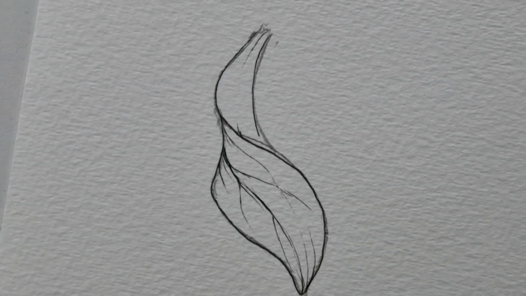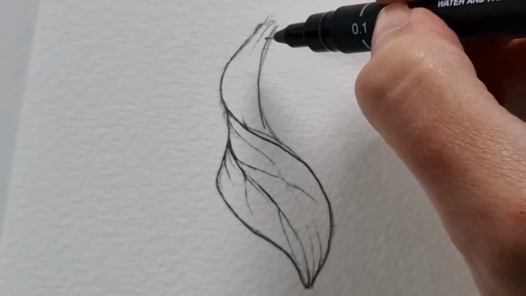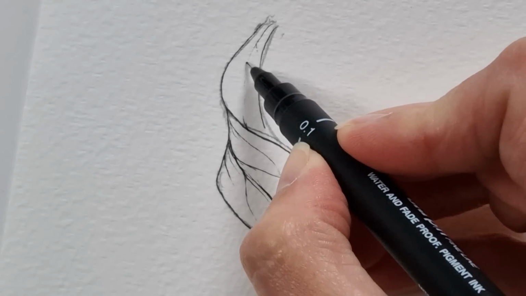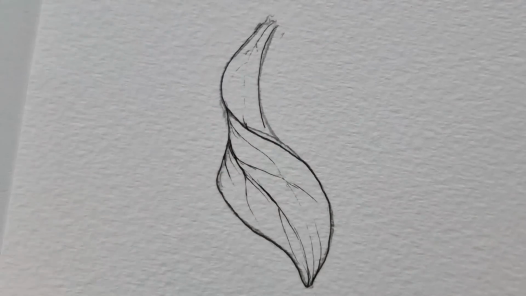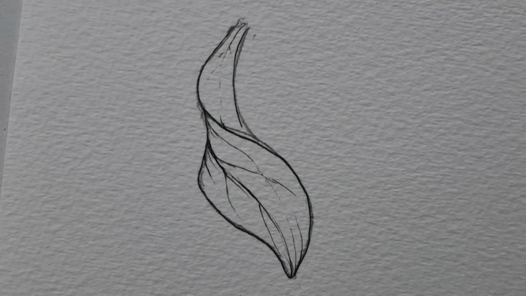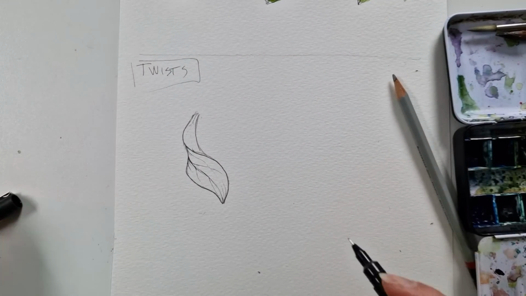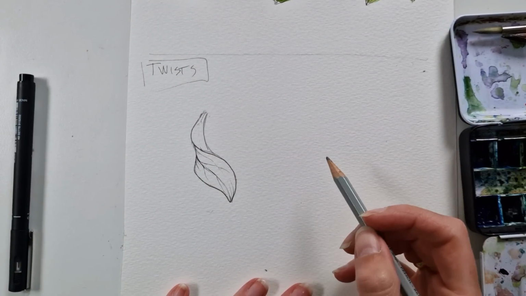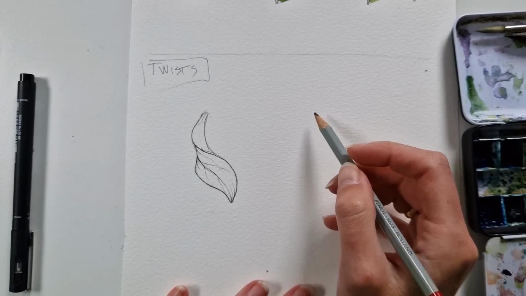But I think the curl is more important, just because that is so defining for a leaf like this. I'll zoom out and we can do the next twist. See, we can start.